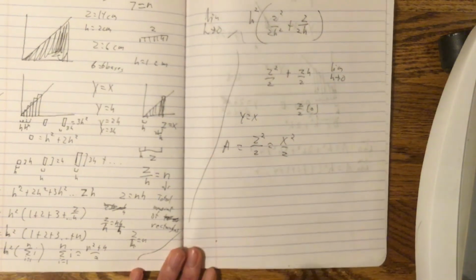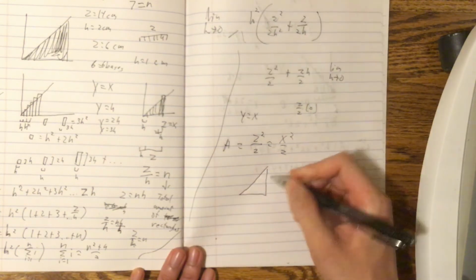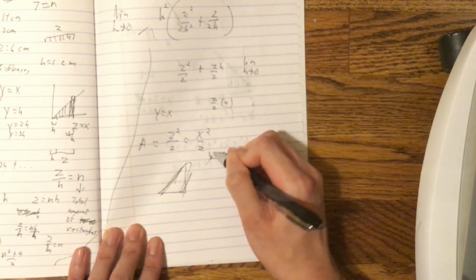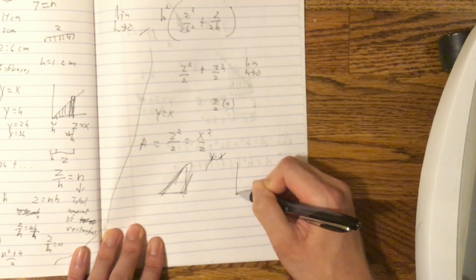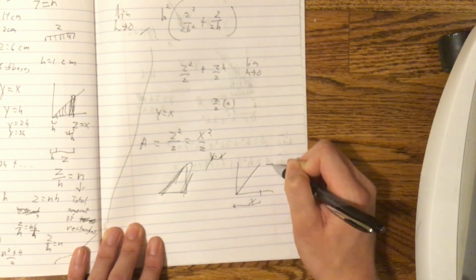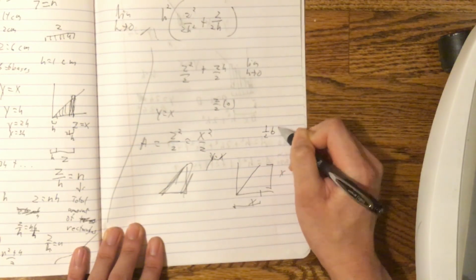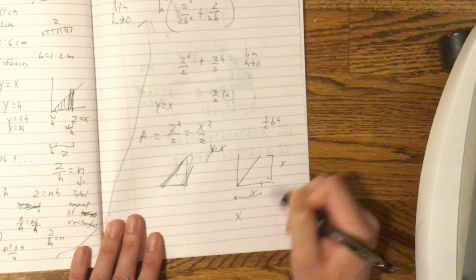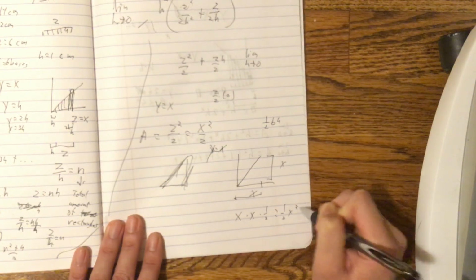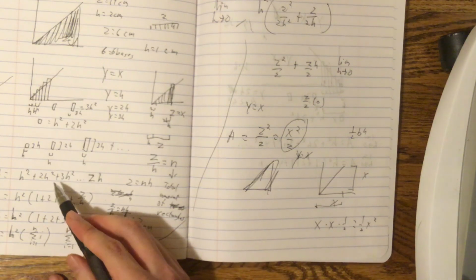And here's the intuitive proof. y equals x, right? Oh no, sorry, messed up the graph. y equals x. If at some arbitrary x value you stop here, the height will also be x. And if you know the area of a triangle is 1/2 base times height, the base is x and the height is x, so we get 1/2 x squared, and that's exactly what we got here using this method.